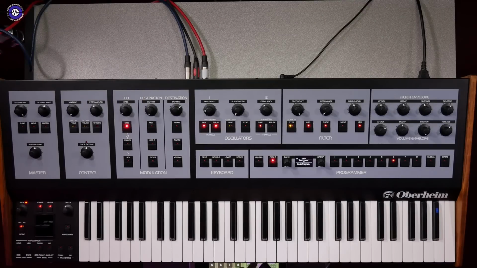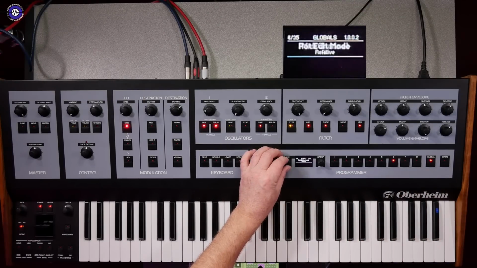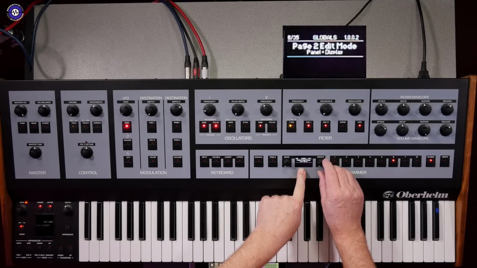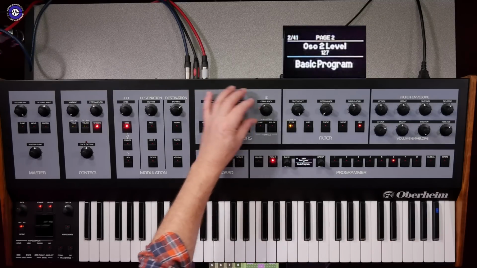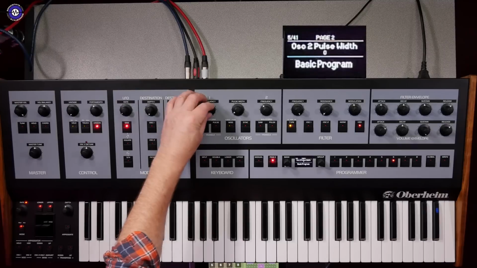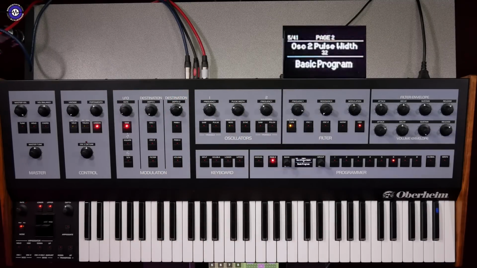In the global settings, press global, and we can set page 2 edit mode, which is display only, but we can actually have it go to the panel. That means when you come into page 2, some of these knobs do different things, but not necessarily the things you might expect. It's something you'll have to learn. So there is a way around it, but perhaps it's not as intuitive as I would personally like, given how much synth there is. But you can get around pretty quickly. It's not the end of the world.